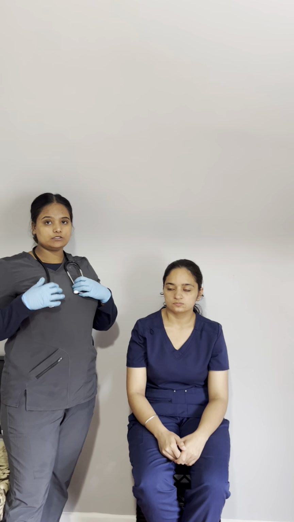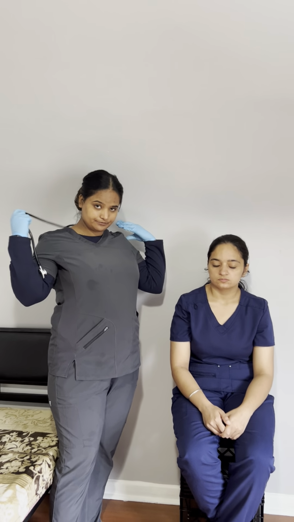So I have some questions that I'm gonna ask the patient. Do you have any difficulty while breathing? No. Okay, it shows that the patient has non-labored breathing. So after that, I will check her lung sound. To check the lung sound, I'm gonna mention here there are 5 regions on the anterior side and 8 on the posterior side. So I'm gonna check these regions to check the lung sound.